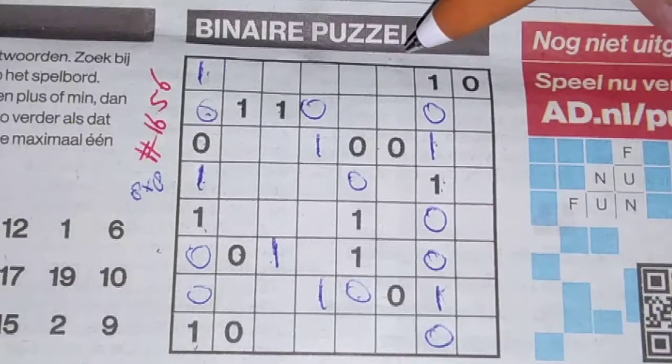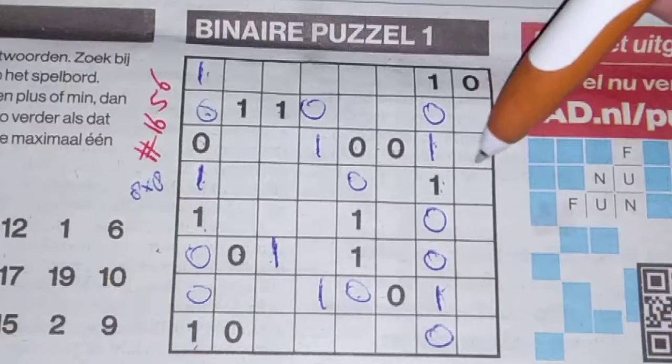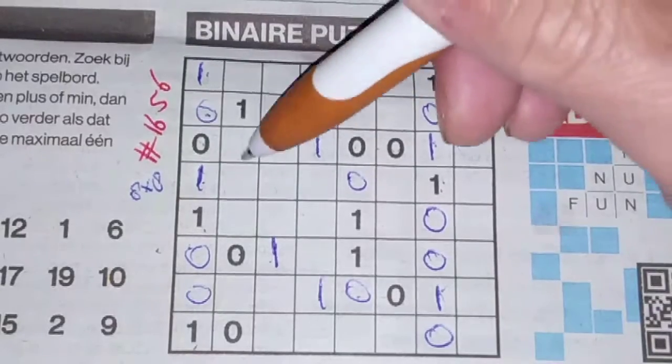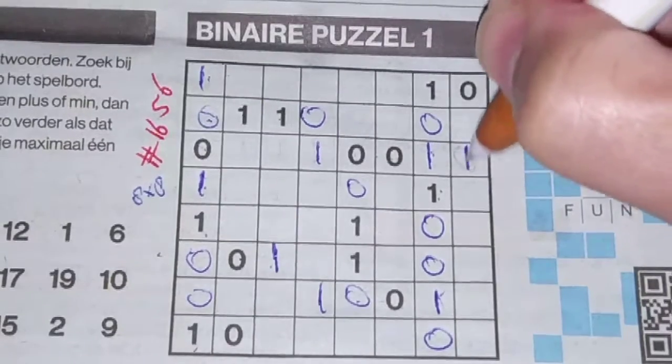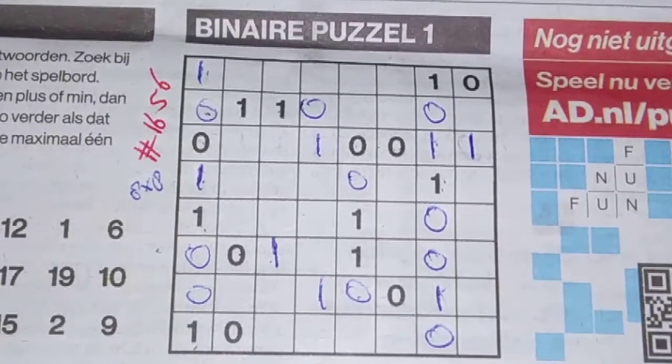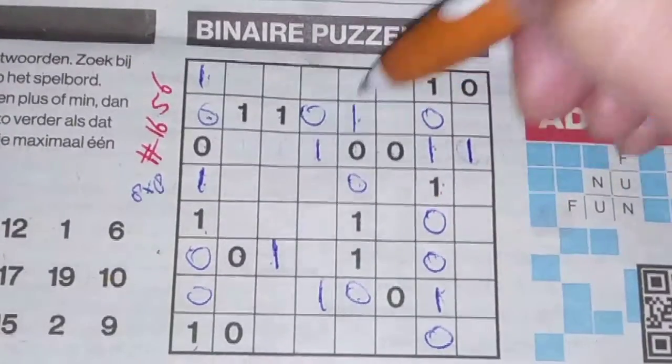And now, 3 0's. If I place the 4th 0 here, then we have 4 ones in a row. Not allowed. So this cannot be a 0. This should be a 1. Double 0. Here 1, then 1.